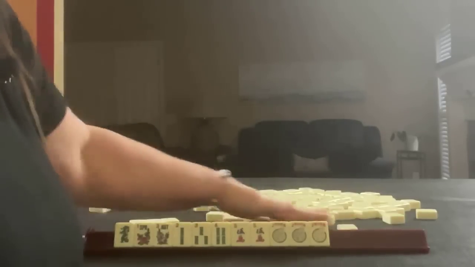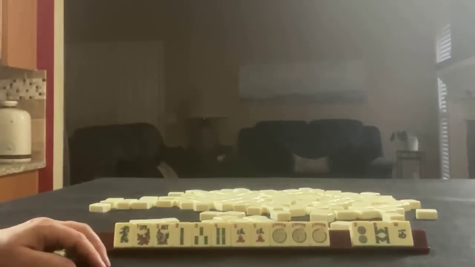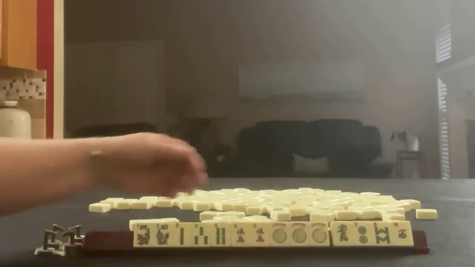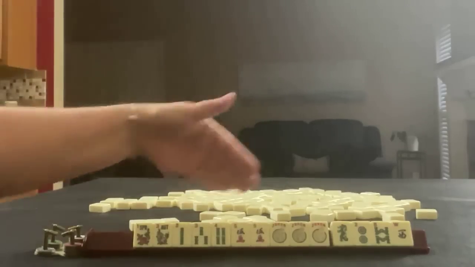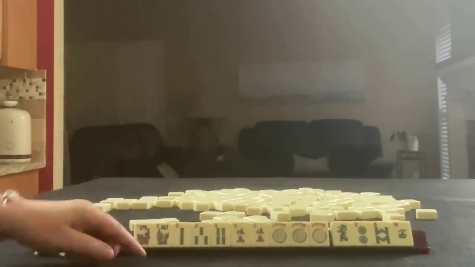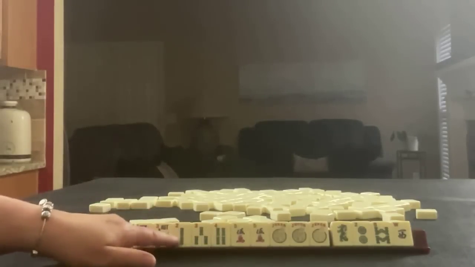So let's pass fully. No keepers. So we have a hand with a gap, but we've got jokers we can use for the 5 dot. And we have the singles for that quint chow hand.